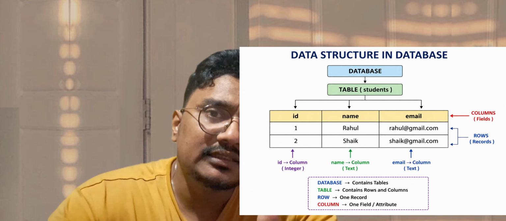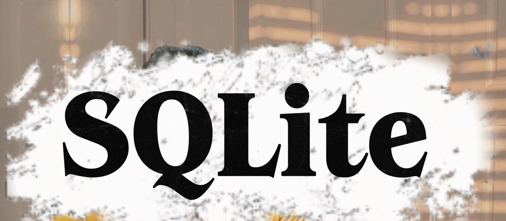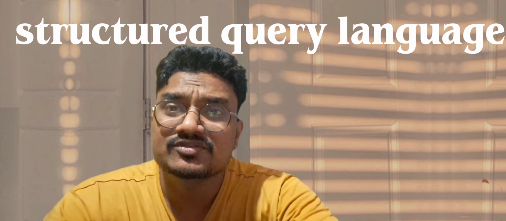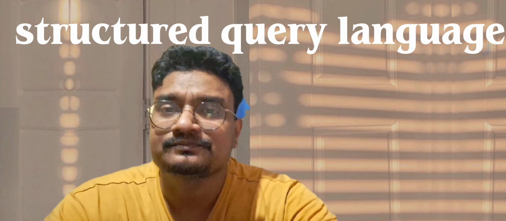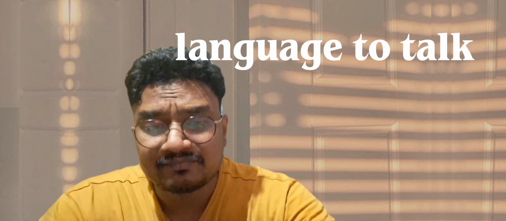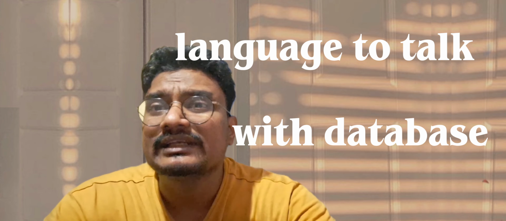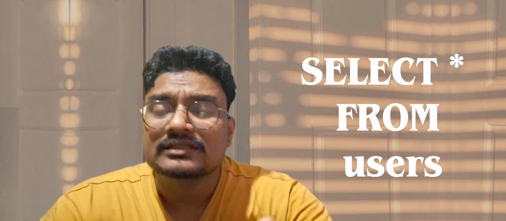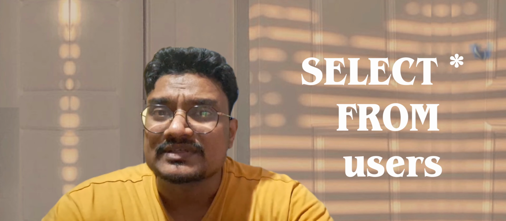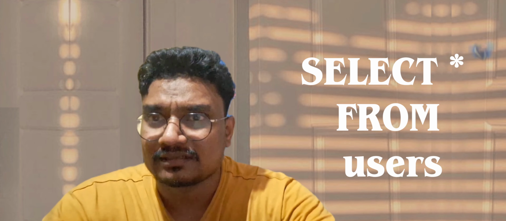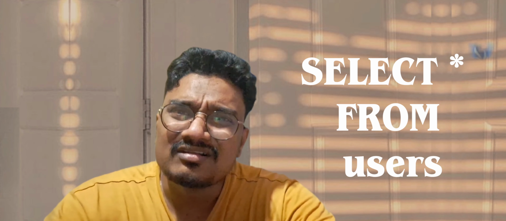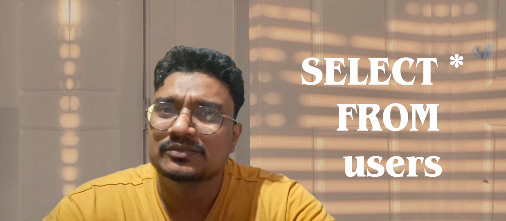Now, another important thing: SQLite understands the SQL language. SQL means Structured Query Language. This is the language we use to talk with the database. For example, SELECT * FROM users. This means, hey database, give me all the data from the users table.